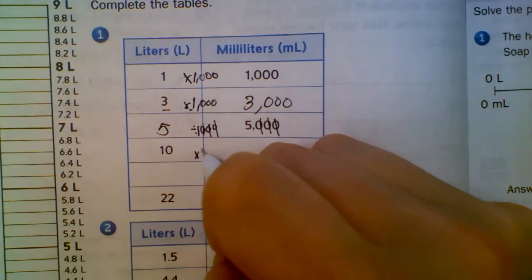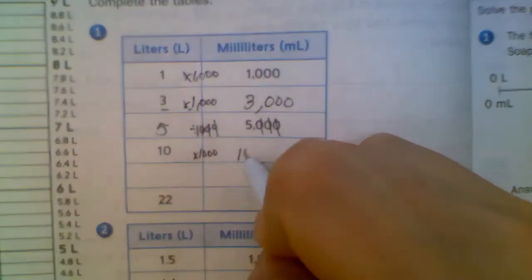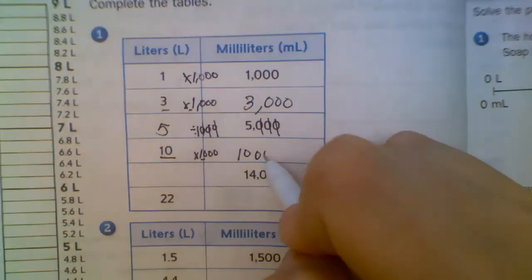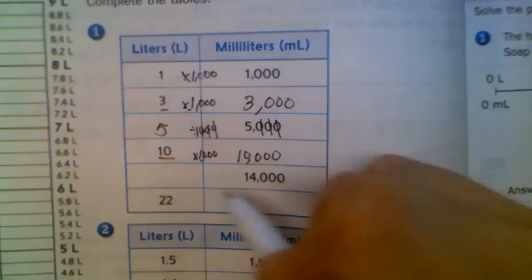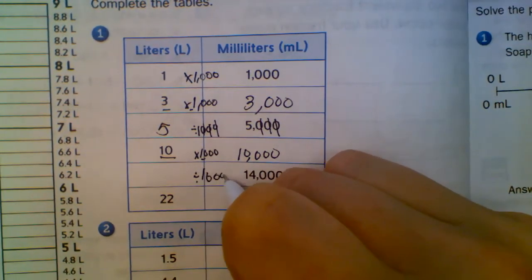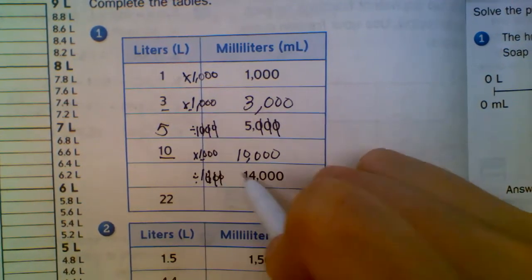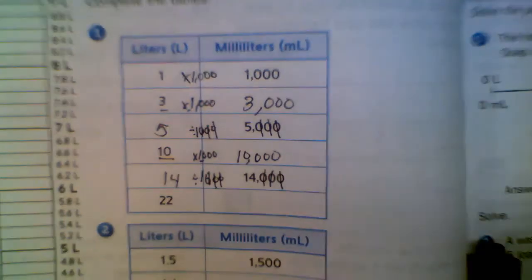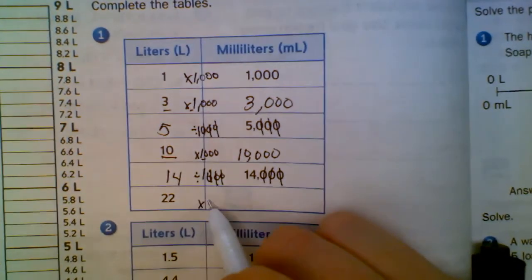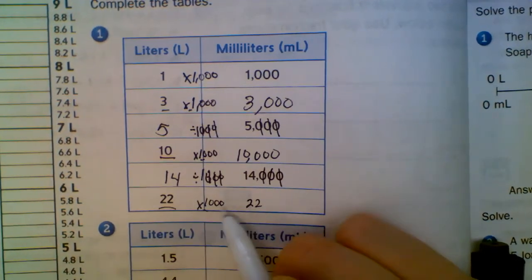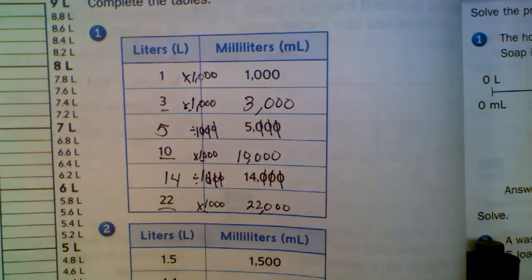Okay, times 1,000. So 10, and then we count 1, 2, 3, our friendly numbers. 1, 2, 3, 10,000. Oh, this time we've got to divide when we're figuring out this one. Divide by 1,000. So we count 1, 2, 3, take off 1, 2, 3, 14. Okay, timesing. 22 times 1 and 3 zeros. 22,000, and I put my comma in there.